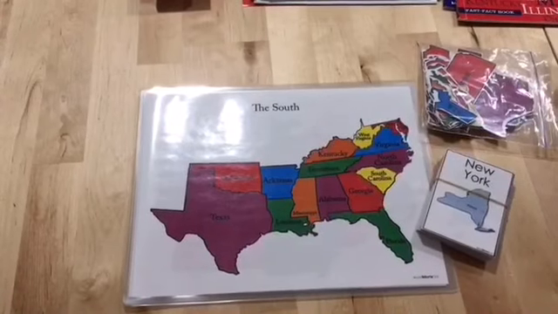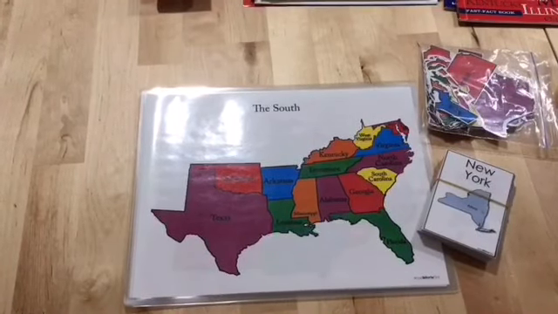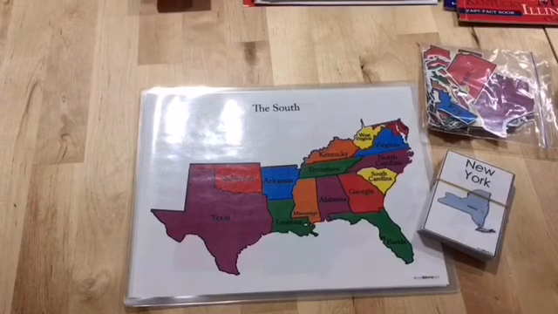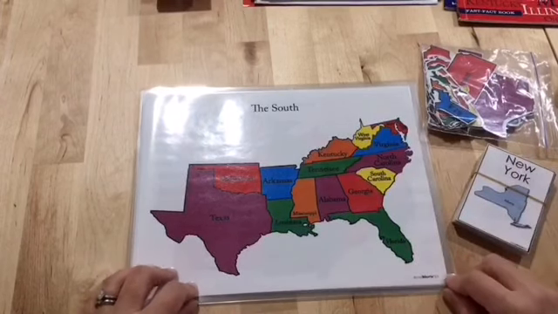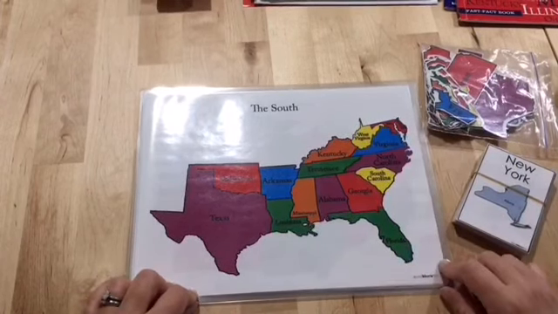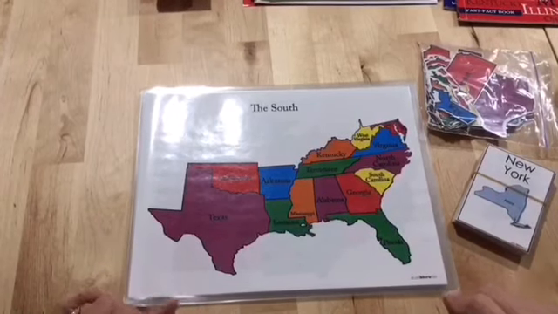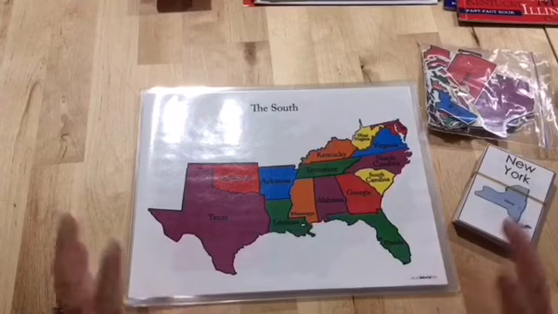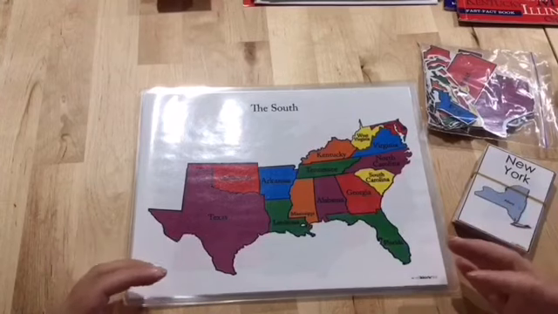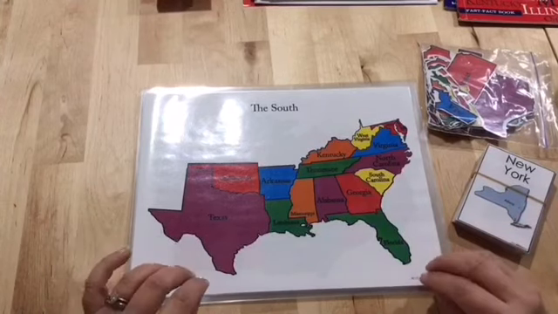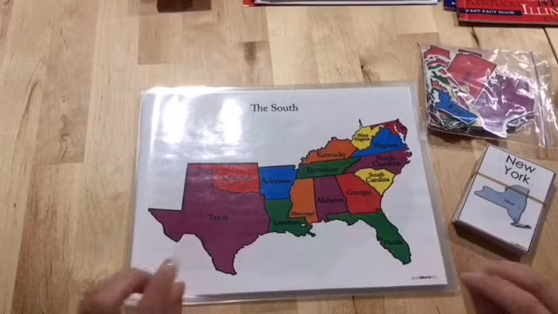Okay, so for my kindergartner, I do have a hands-on activity for him. I purchased this shelf work activity from Teachers Pay Teachers online. It came as a bundle. It's called Learn 50 States and Capitals, I believe. So this has a bunch of different activities that you can do, but it's all hands-on, and I thought it would be perfect for him.